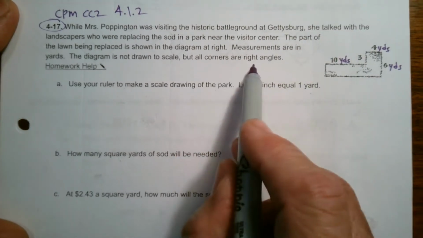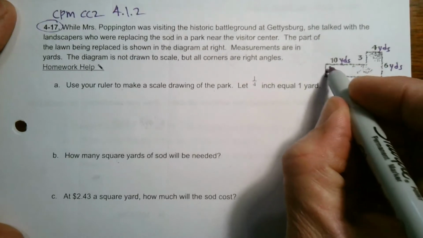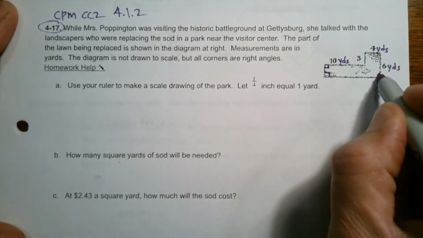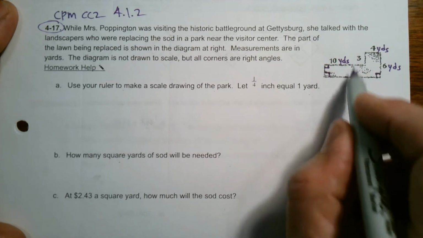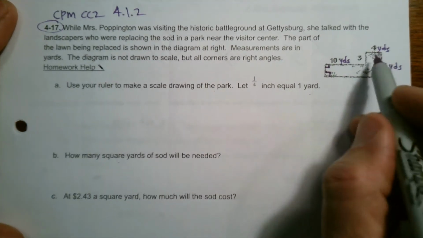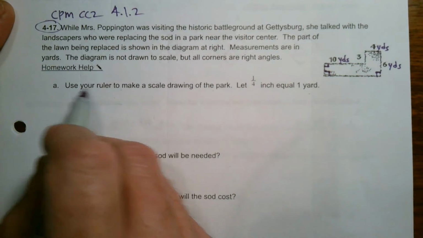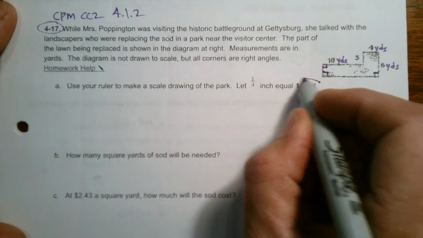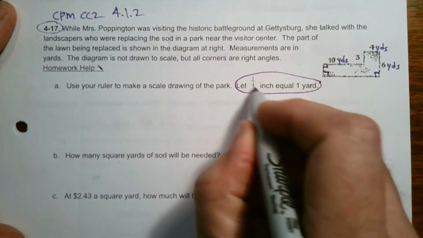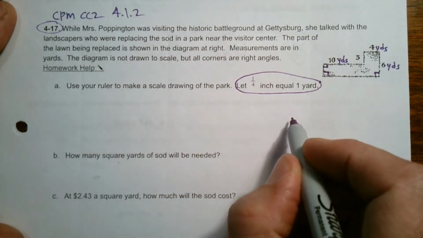It does say the corners are right angles. So why is that important? The corners being right angles tell me that I'm dealing with rectangles, right? I'm dealing with straight parallel lines and rectangles. So it says use the ruler to make a scale drawing of the park. Now, here's my scale. Let 1/4 inch equal 1 yard.